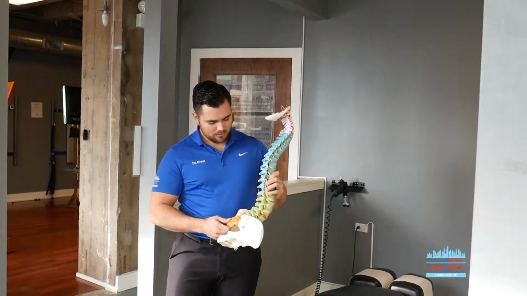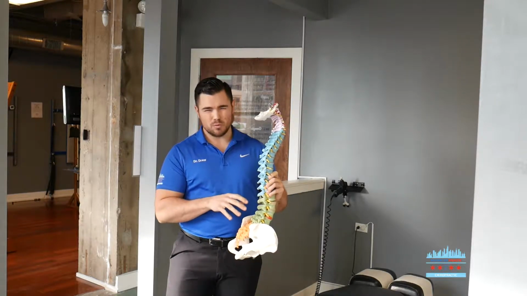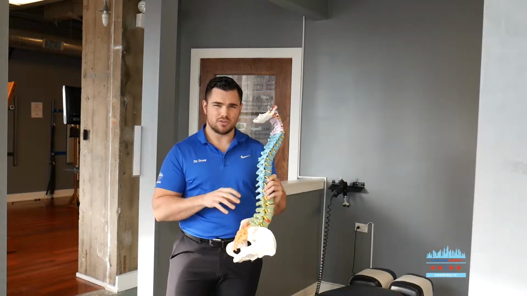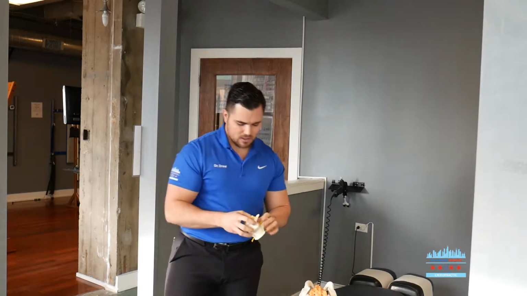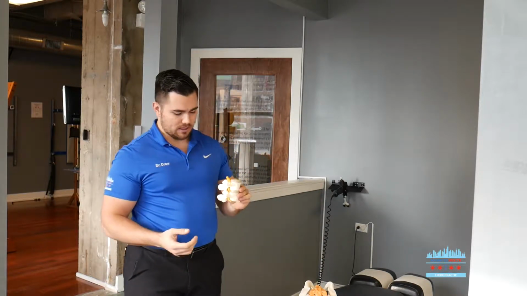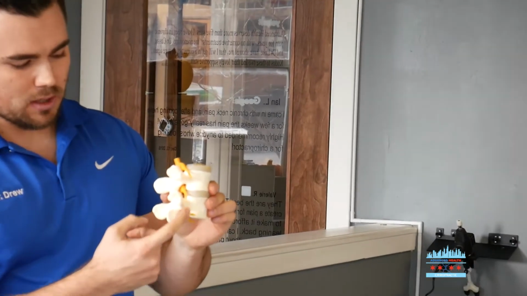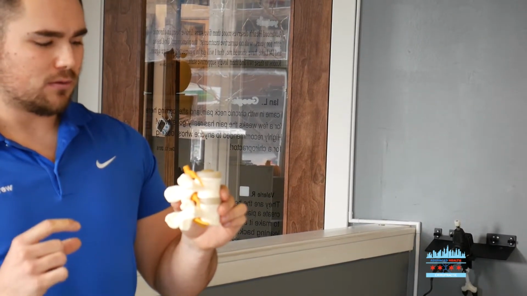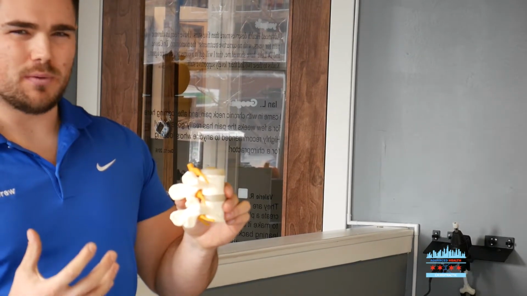Now, we talked about before that you should have a nice 40-degree curve in your low back. The reason we want this is that it evenly distributes the weight of our body on those joints. As you can see here, we're going to go through a couple of things. When we take a look at a joint, what we want to see is an upper bone, a lower bone, and a disc in between. Notice how thick that is. That's what a healthy joint is supposed to look like.